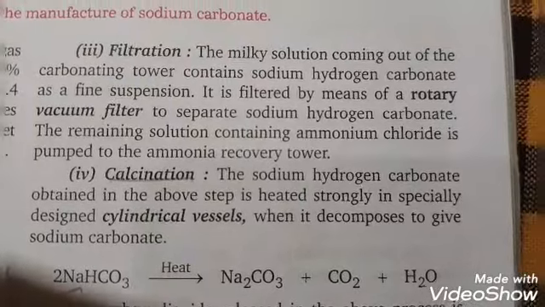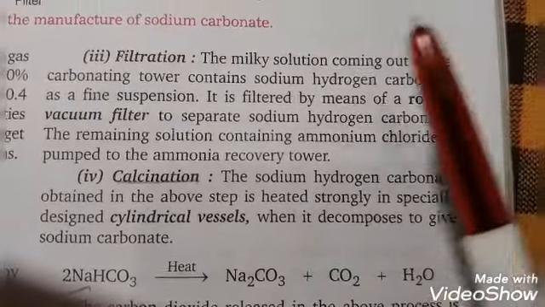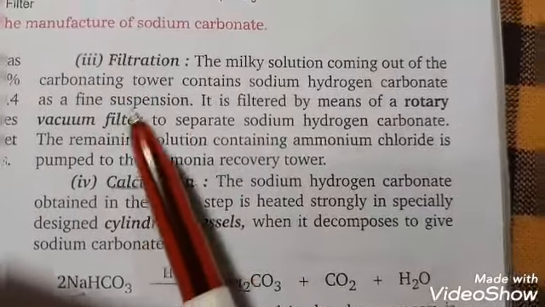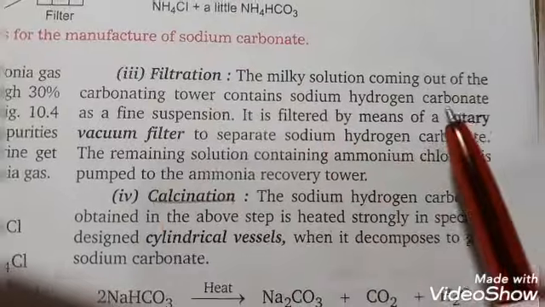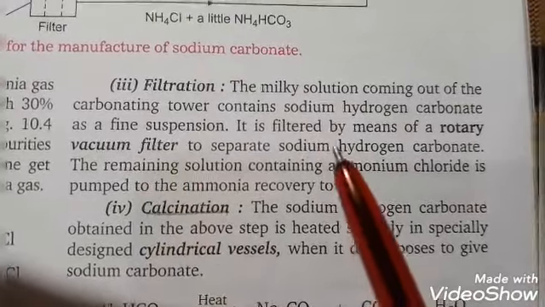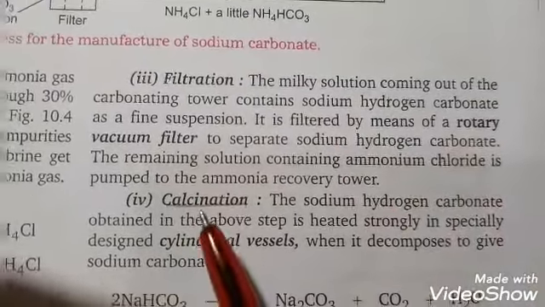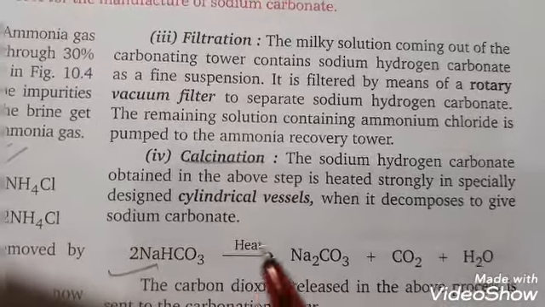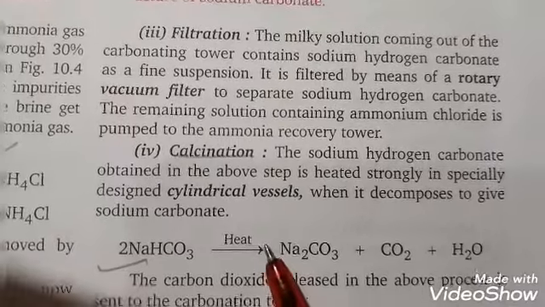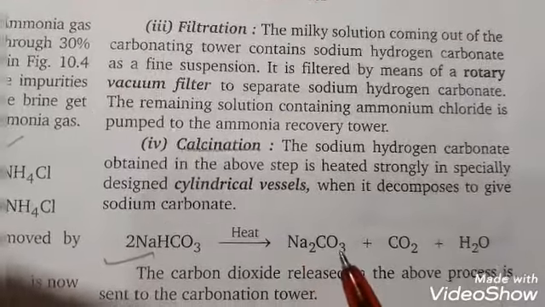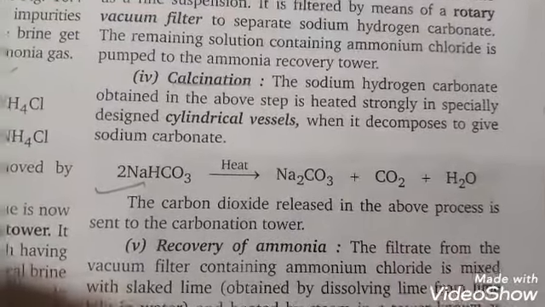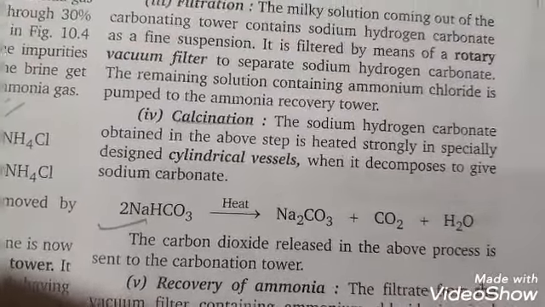Next step is filtration. The milky solution coming out of the carbonating tower contains sodium hydrogen carbonate as a fine suspension. It is filtered by means of a rotary vacuum filter to separate sodium hydrogen carbonate. Then comes calcination. The sodium hydrogen carbonate in the above step is heated strongly in a cylindrical vessel where it decomposes to give sodium carbonate, whereas the carbon dioxide released in this process is sent to the carbonating tower.